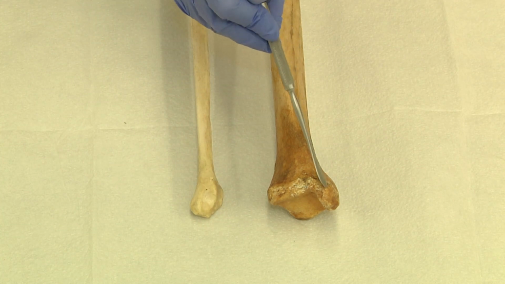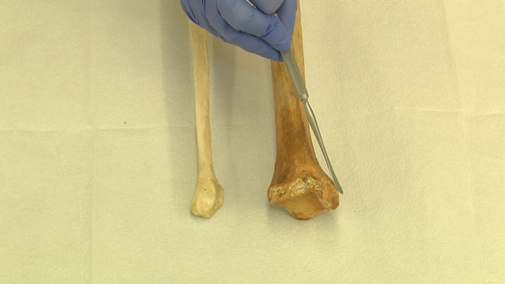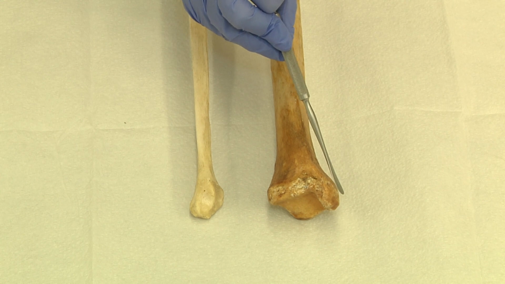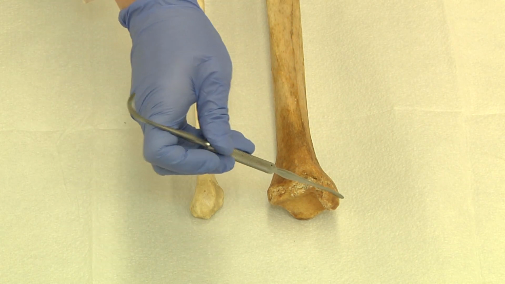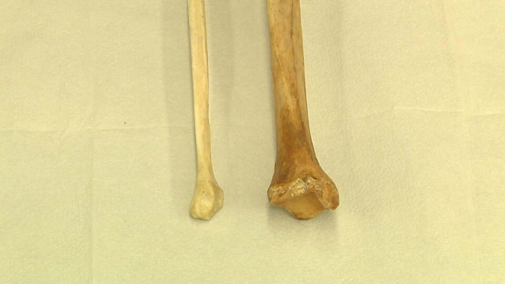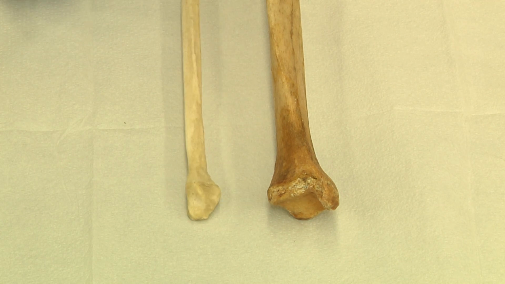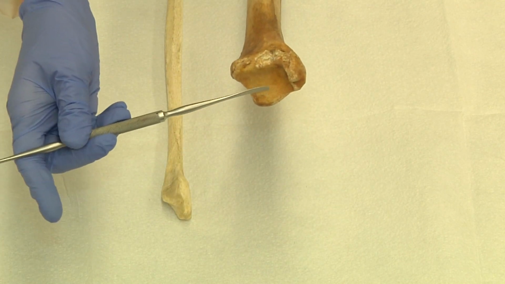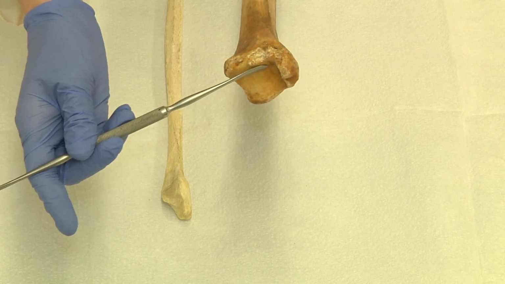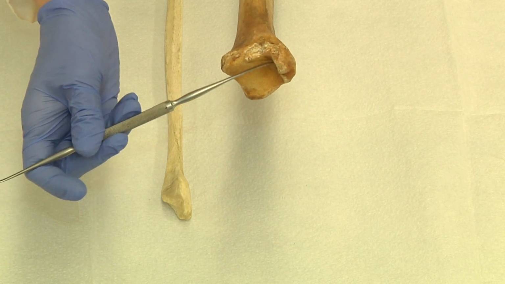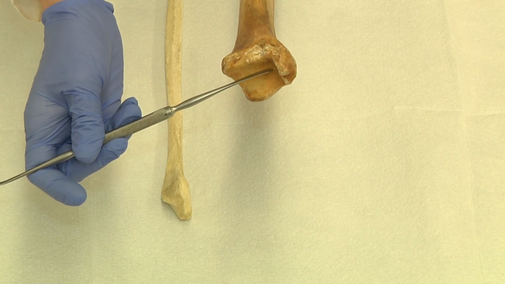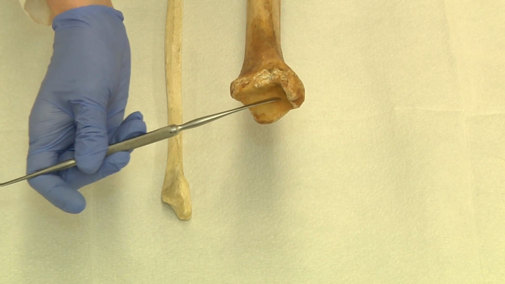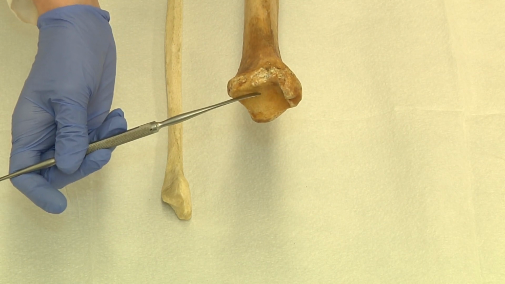So a bony prominence on the medial side of your ankle, so you can actually palpate this on yourself. This is going to articulate with the talus in terms of your tarsal bones, and this portion right here of the tibia is going to sit kind of right on top of the talus. So important in terms of forming that ankle joint.